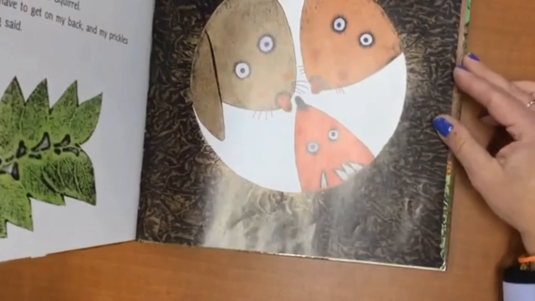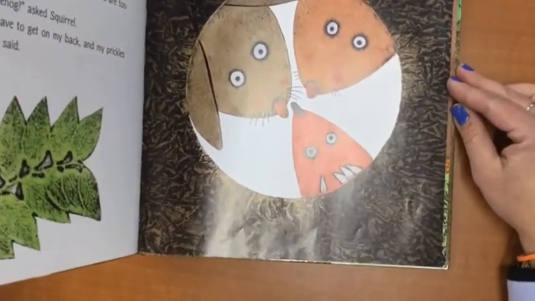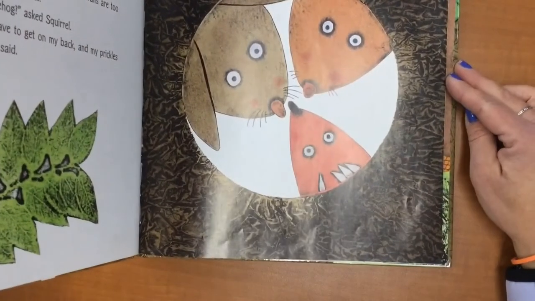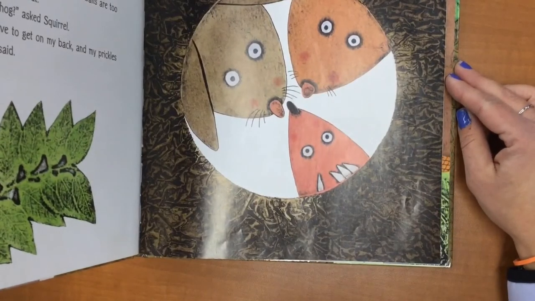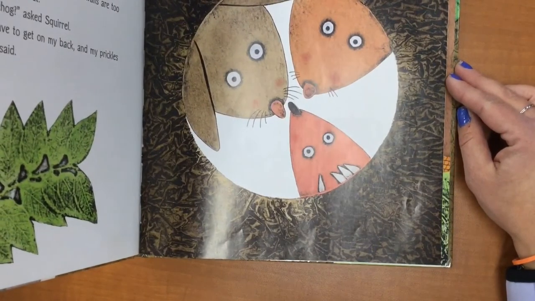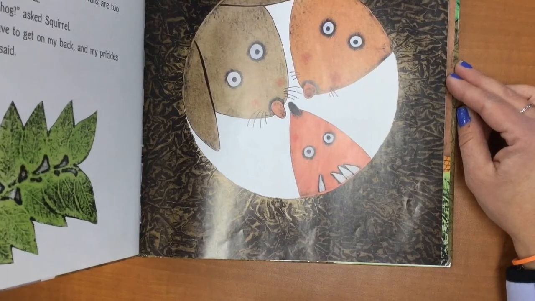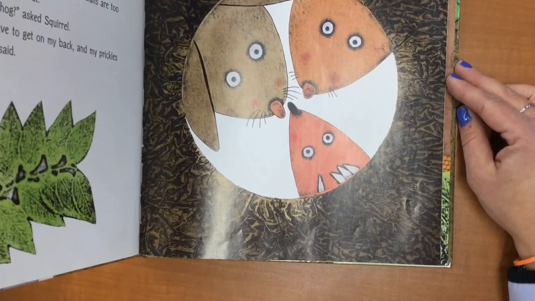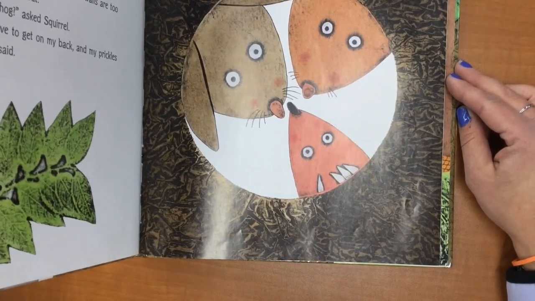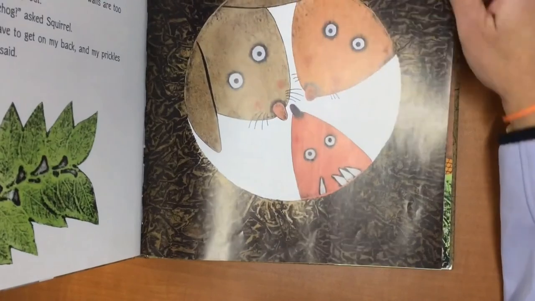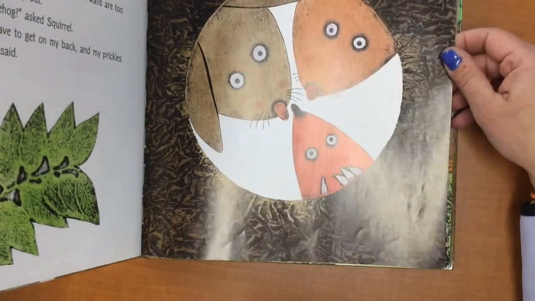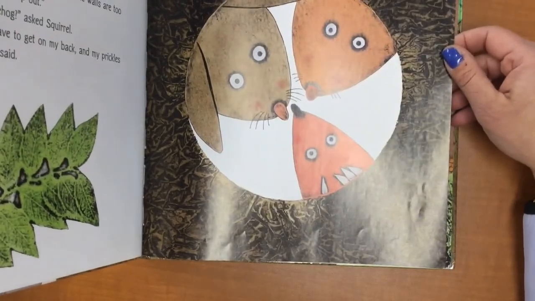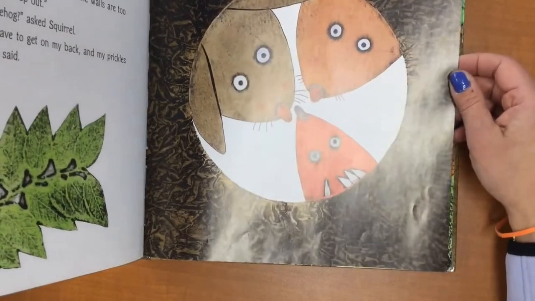Rabbit came along, and Hedgehog told him about Mouse and Snake. "You know how to go down holes," said Hedgehog. Rabbit looked into the hole. "Hello, Mouse," he yelled. "It's too deep," Rabbit said to Hedgehog, "and the walls are too straight. I wouldn't be able to hop out. Why don't you go, Hedgehog?" asked Squirrel. "Because Mouse would have to get on my back, and my prickles would hurt him," Hedgehog said. Mouse started to cry.